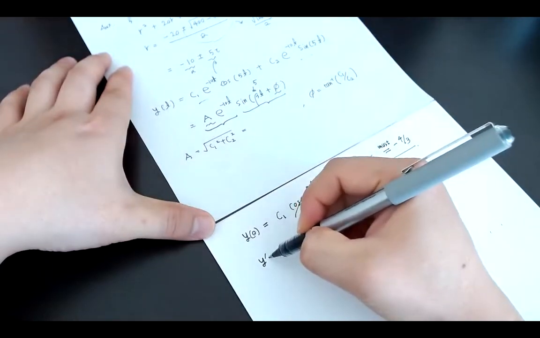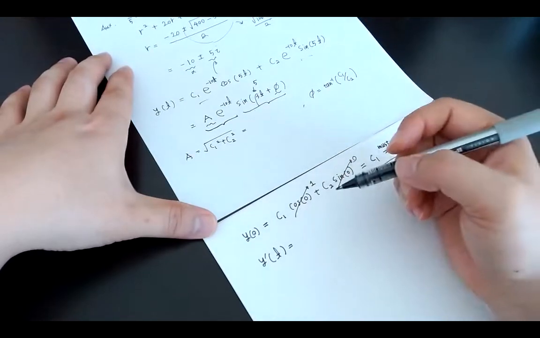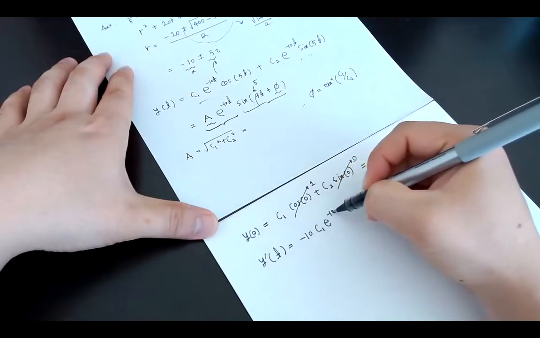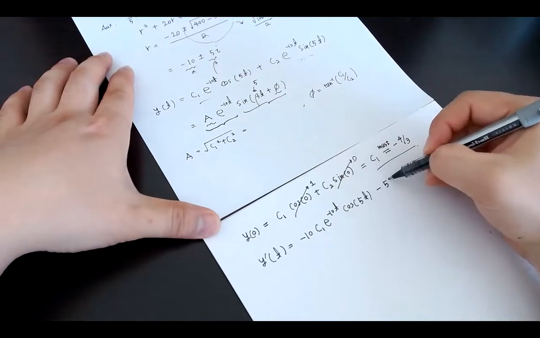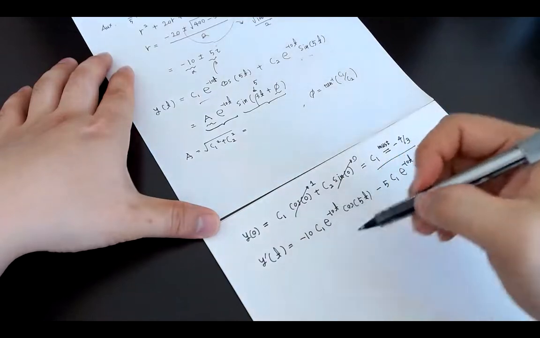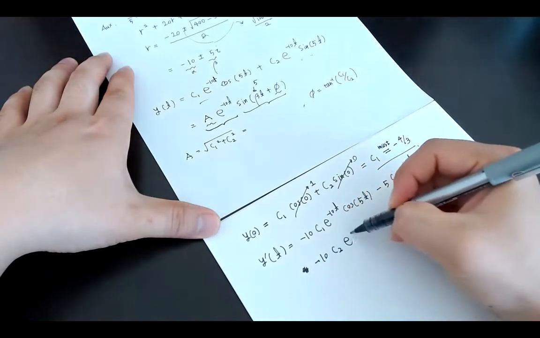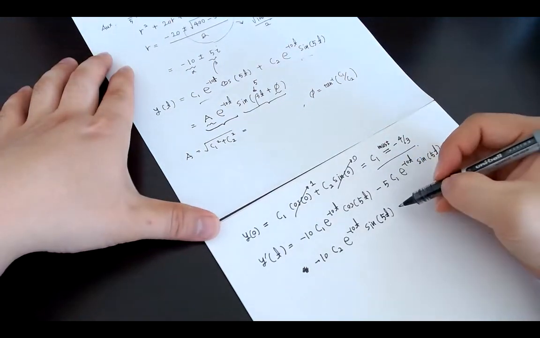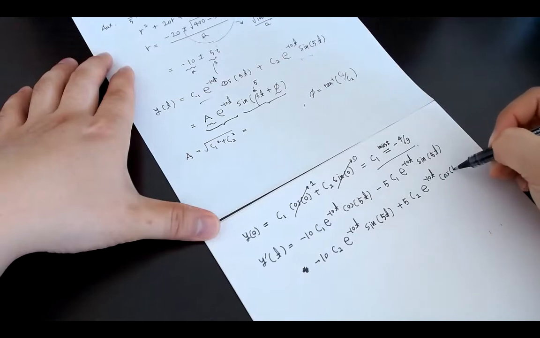So y prime of t is negative 10 times C1 e to the negative 10t cosine 5t, then negative 5 C1 e to the negative 10t sine 5t, then negative 10 C2 e to the negative 10t sine 5t, and then plus 5 C2 e to the negative 10t cosine 5t.